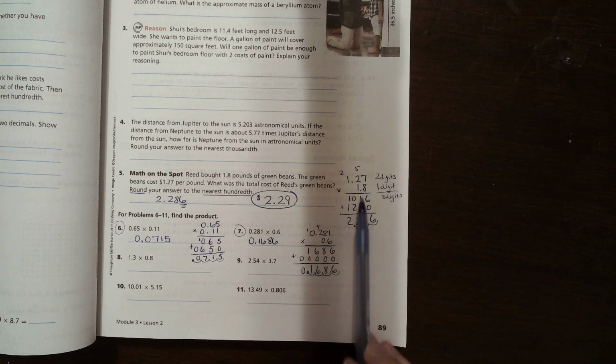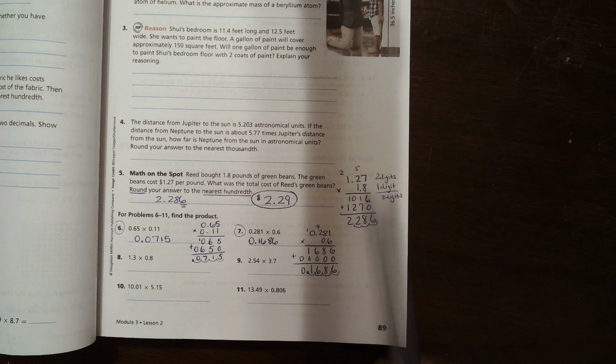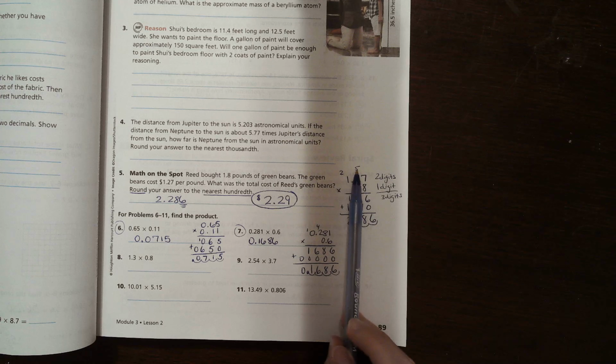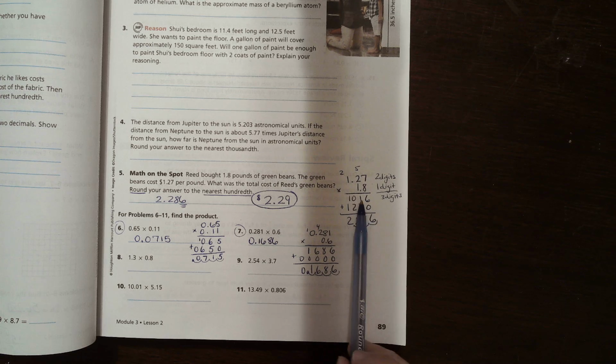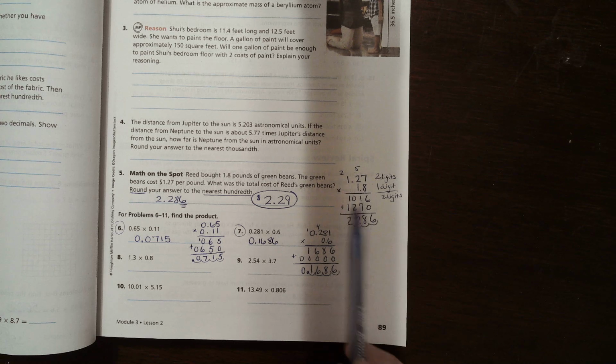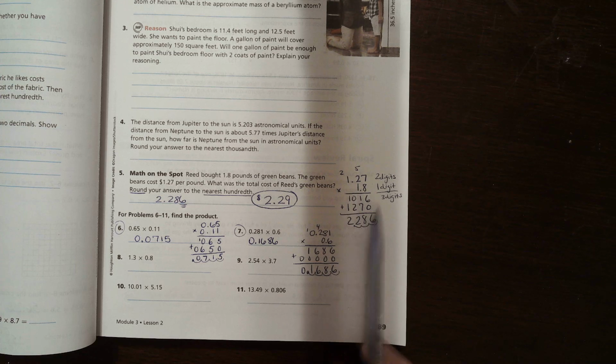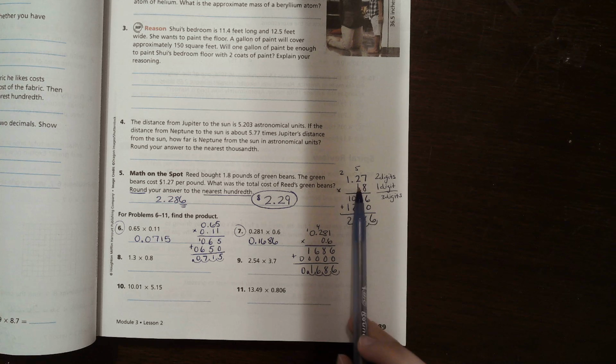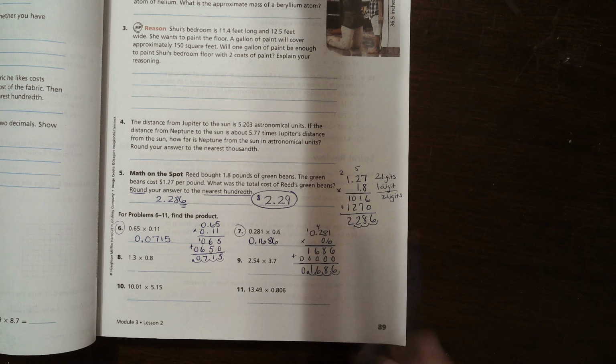Now we're going to multiply. 7 times 8 is 56. Carry the 5. 8 times 2 is 16, plus the 5 is 21. Carry the 2. 8 times 1 is 8, plus 2 is 10. We're moving on to the 1, so that means we have to write a placeholder 0. 1 times 7 is 7. 1 times 2 is 2, and 1 times 1 is 1.